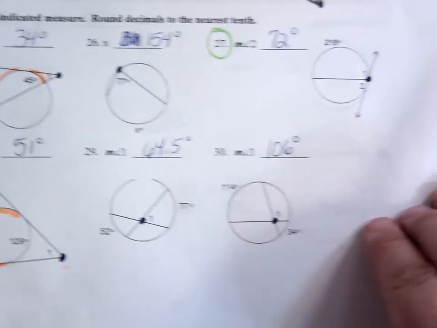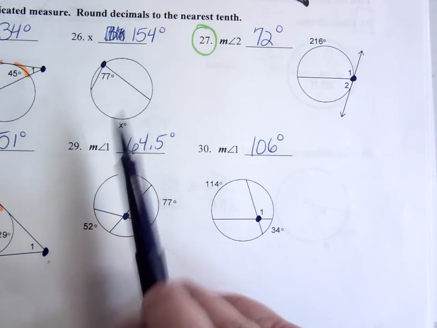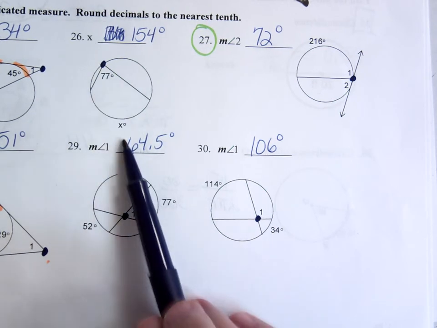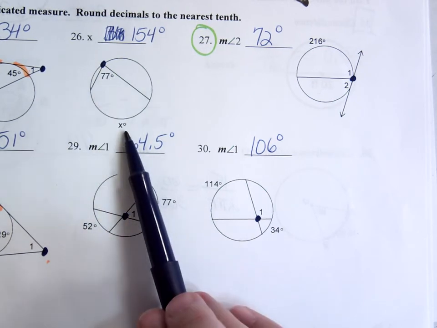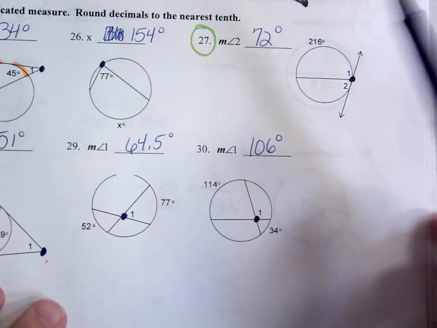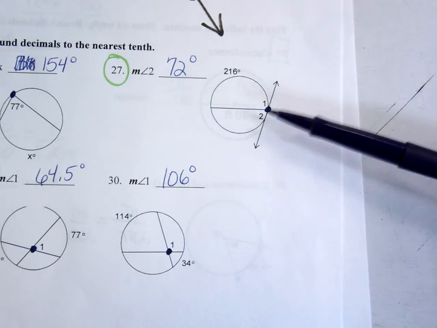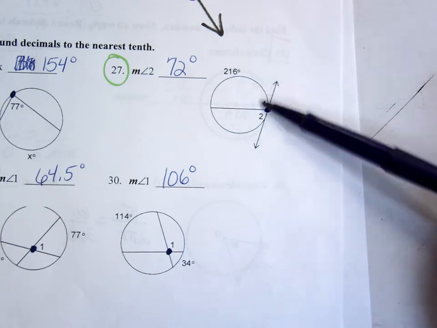How about on? When the angle's vertex is on the circle, the angle is half the arc. So 77 times 2 gave me x. That's about it for here. Number 27, this angle is on the circle, so this angle is going to be half the arc. The arc here is 216.